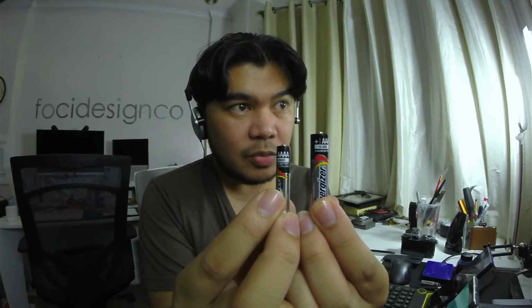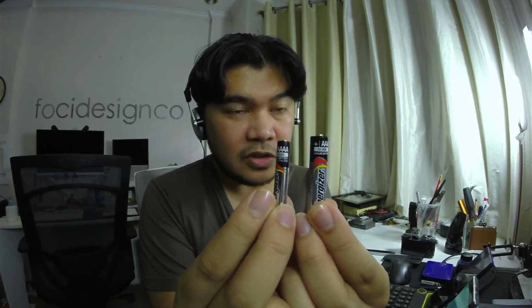Let's do a comparison of them together. So you see, this is the triple A pen, and this is the quadruple A pen. The tips are almost the same. And here is a comparison of the batteries. This is a triple A battery. See that? And then this is a quadruple A battery. So it's significantly smaller.